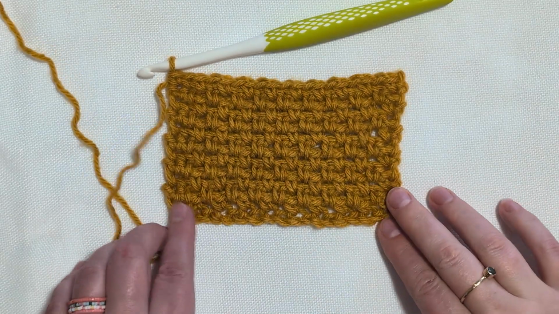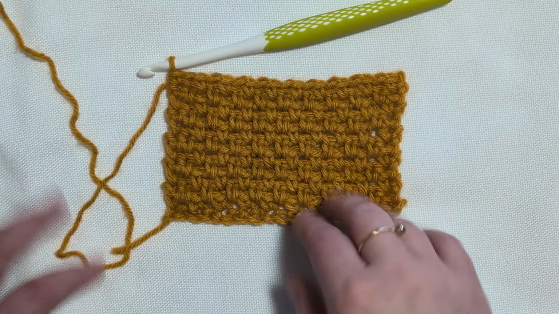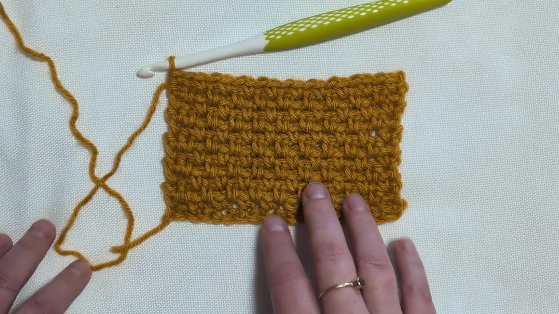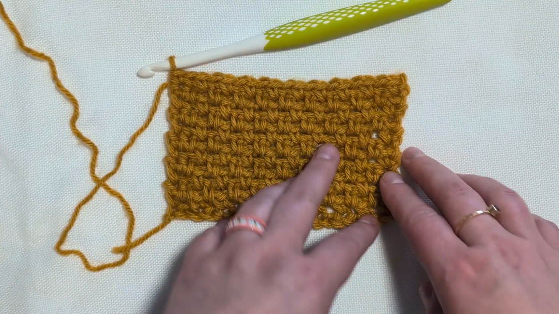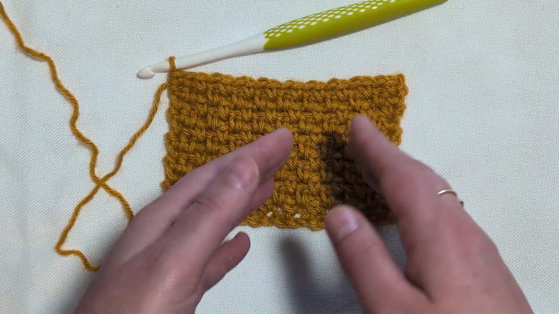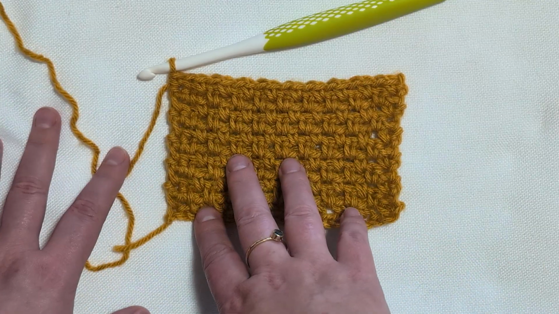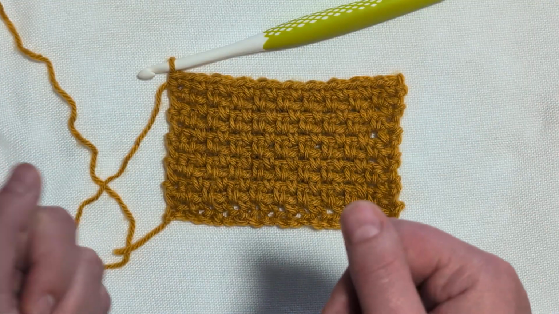Hey crafty people, in this video we're going to be talking about the abbreviation SB, which stands for space. This can be used to indicate a particular space within your work, so like the space between these two stitches, or the chain space, or in the same space.